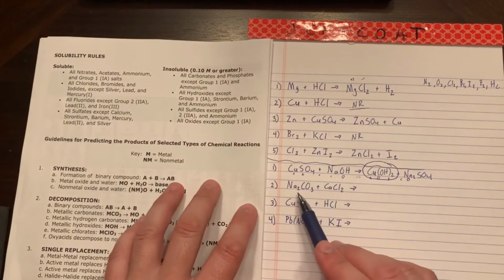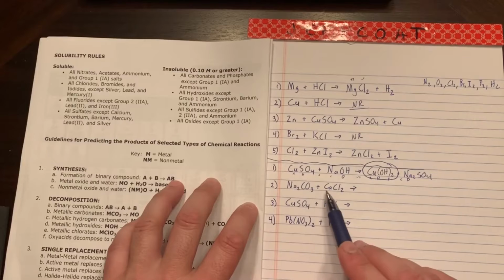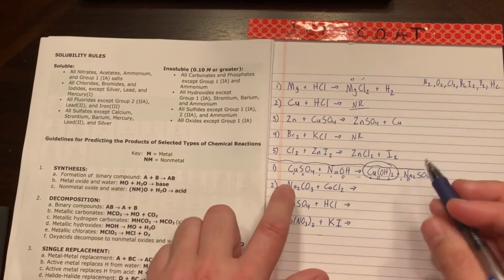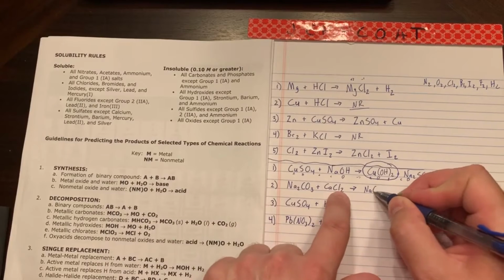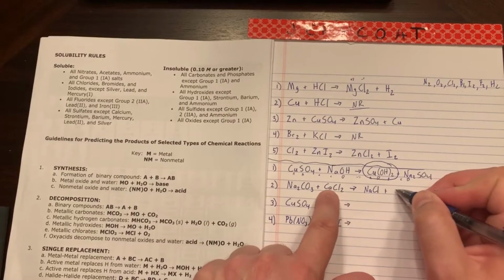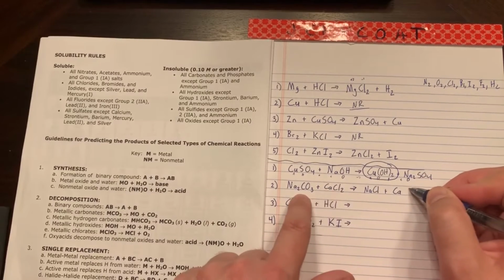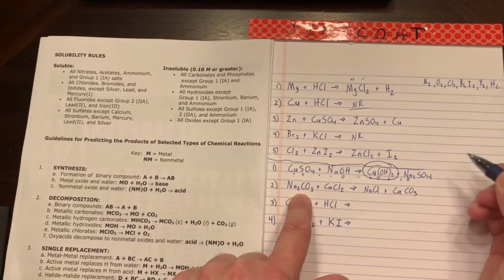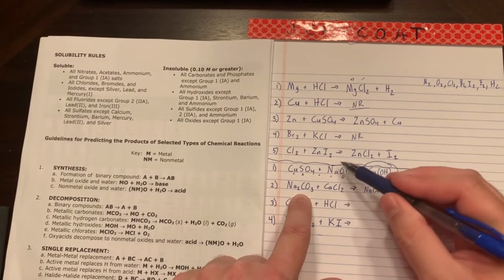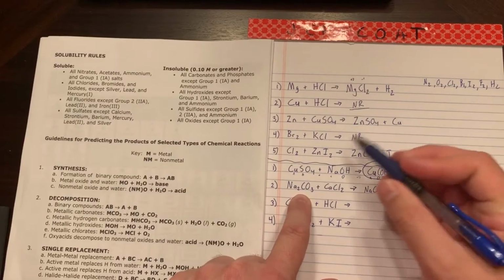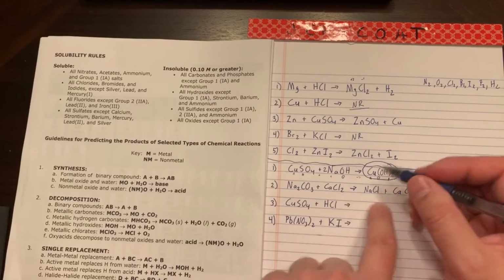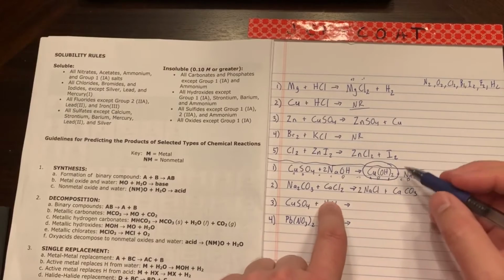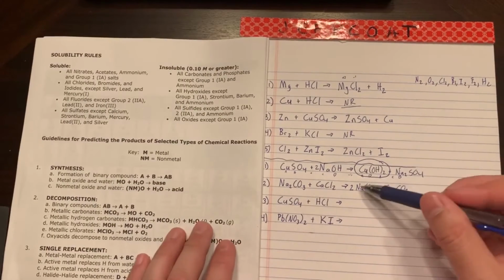If we check out the second one, sodium carbonate plus calcium chloride, well, that's going to make sodium chloride plus calcium carbonate. Also, I forgot to balance this equation up here earlier because I need to put a 2 right there. If we balance this equation, we put a 2 right there. Now, we need to find our precipitate.